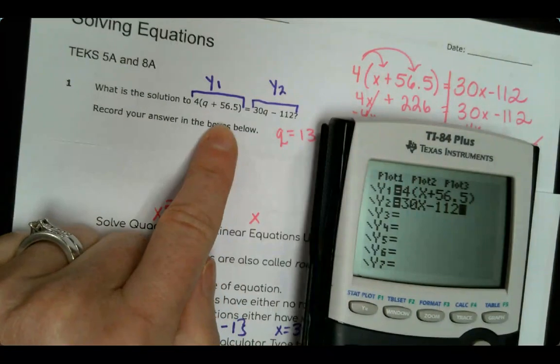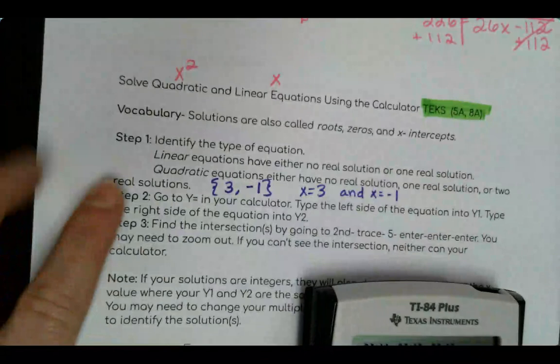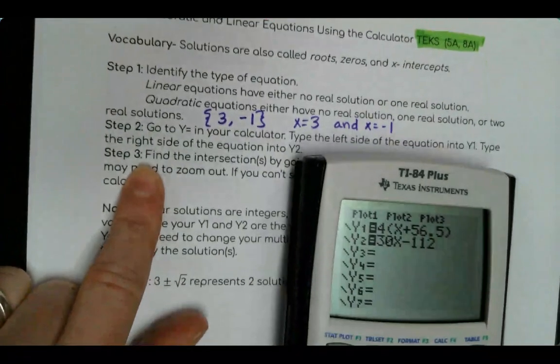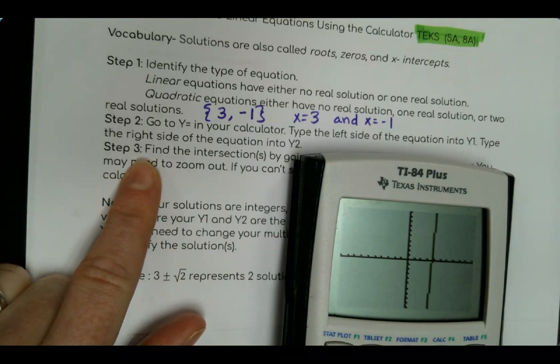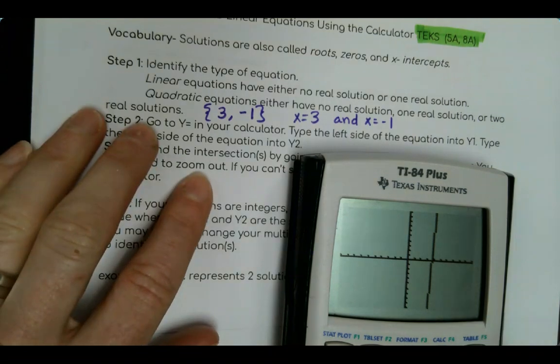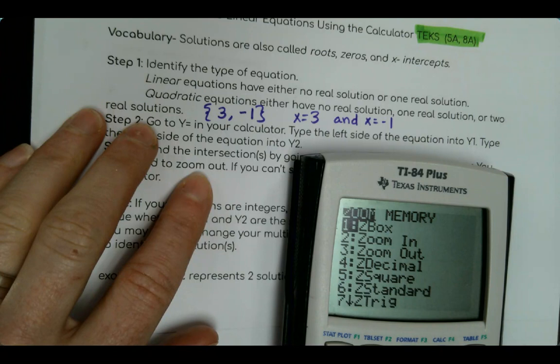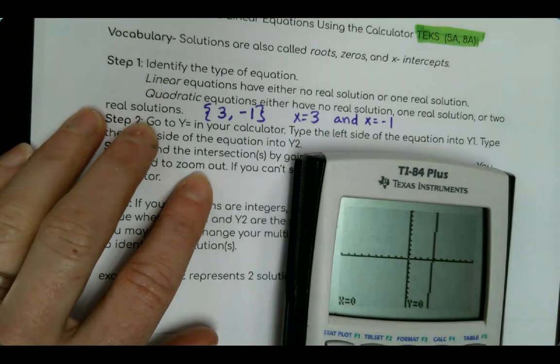Okay, you'll put this in, and it says find the intersection. So hit graph. And what we're finding is where they intersect. But I only see one on there. So in order to see both of them, go to zoom out and push enter and it'll zoom it out. I want to be able to see both of them.